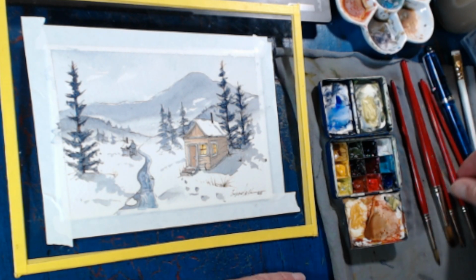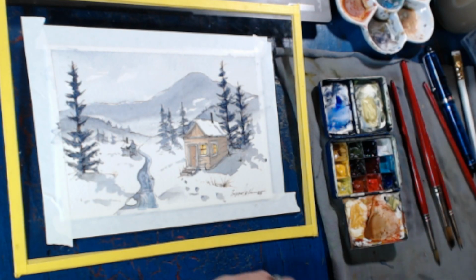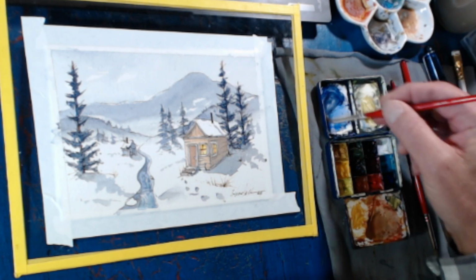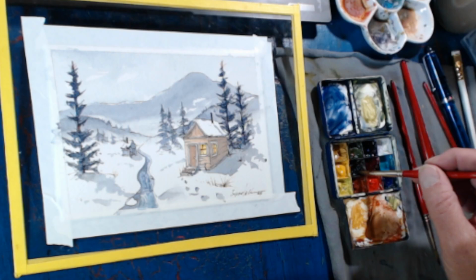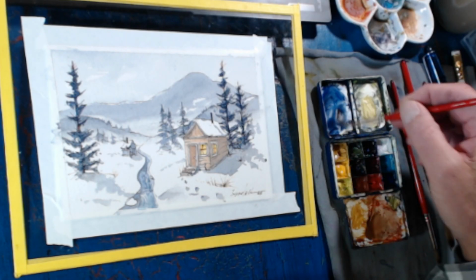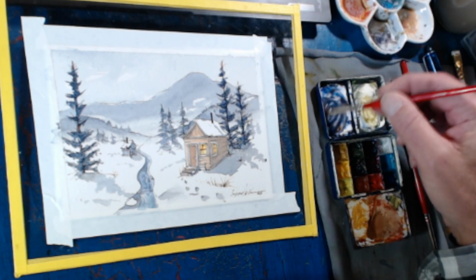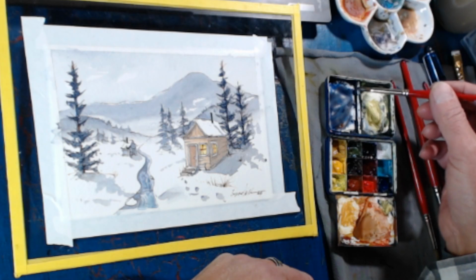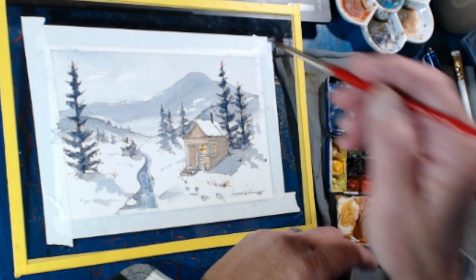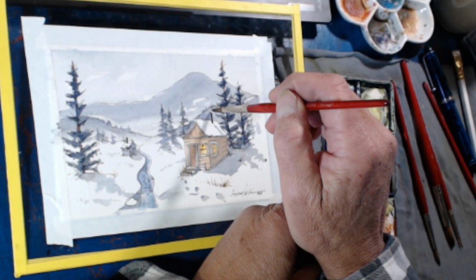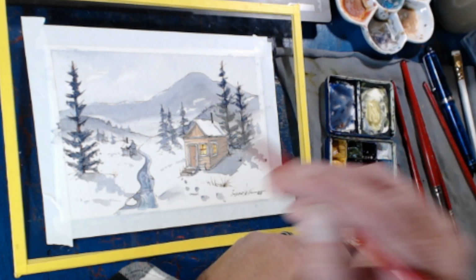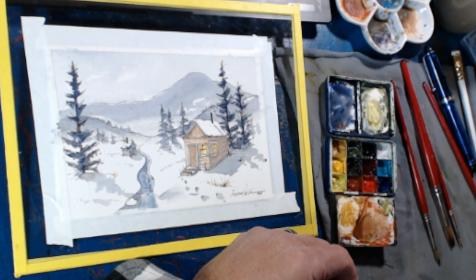Oh, I know what we could do. I'm going to take this shadow color again. Now my shadow color has changed to all kinds of colors because I keep using it. And I've got it kind of dark. I'm not sure, in real life it probably would be white, right? Would it be white? Let's try it in white.